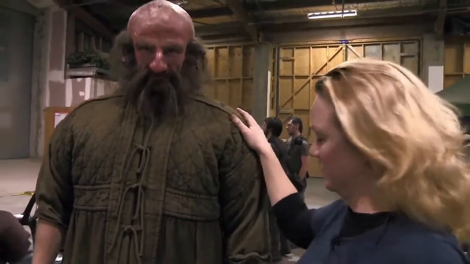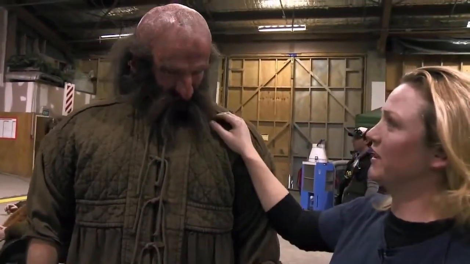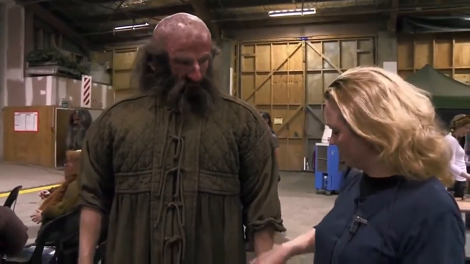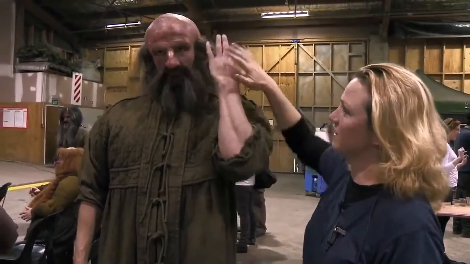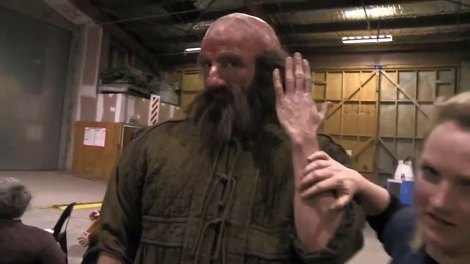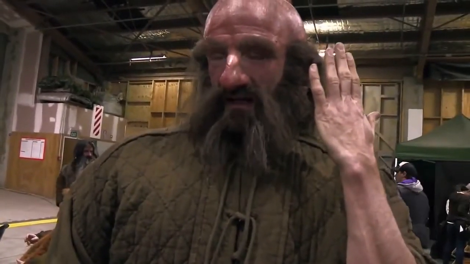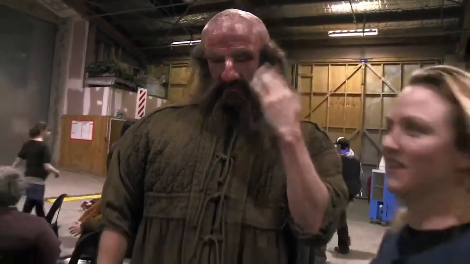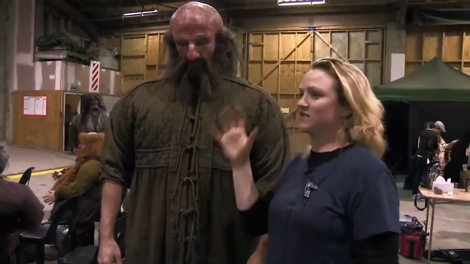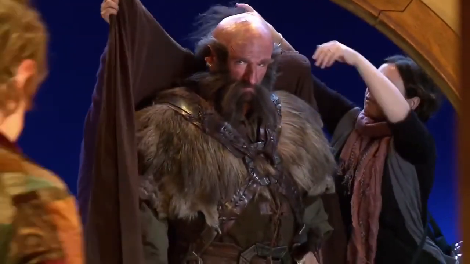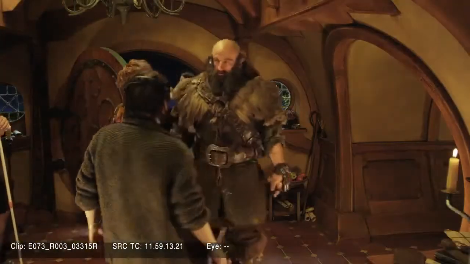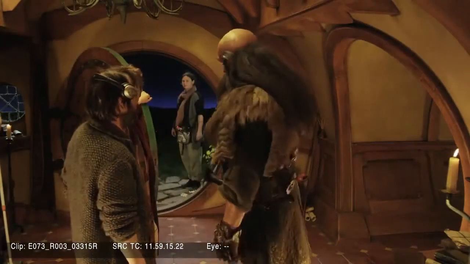So here's an example. This is Graham McTavish as Dwalin, and we've had to add a lot of red tones to his makeup. If you stick your hand up next to your face, you'll notice how incredibly pale this man is right now. I've barely seen daylight for the last 6 months, that's fine. Yes. So we have to add the blood in the piece to make him look like a normal flesh tone. It looks freaky now, but on film it's going to read beautifully.